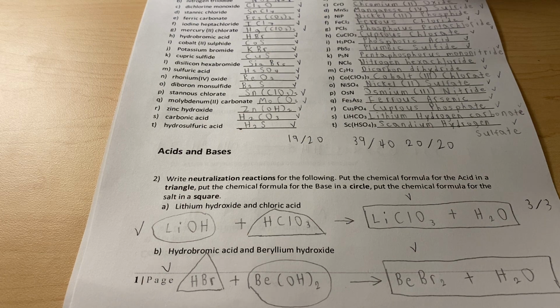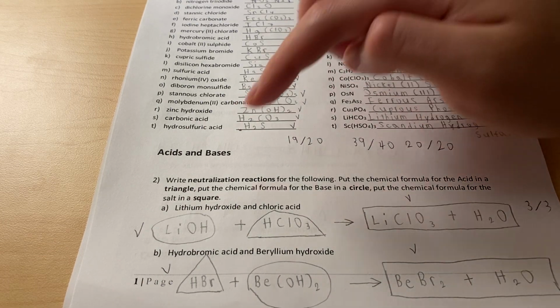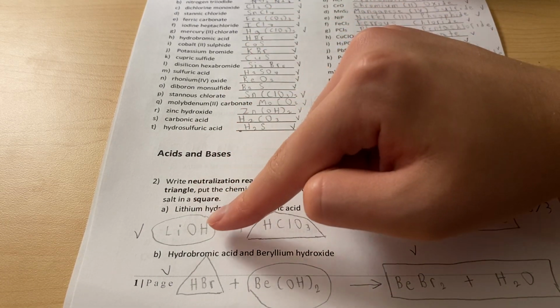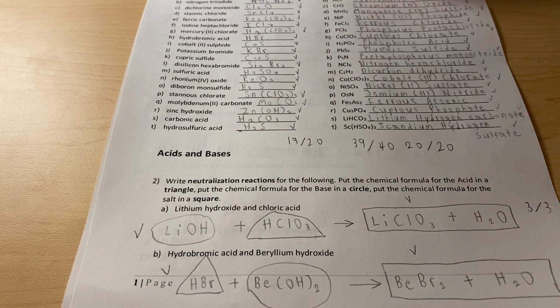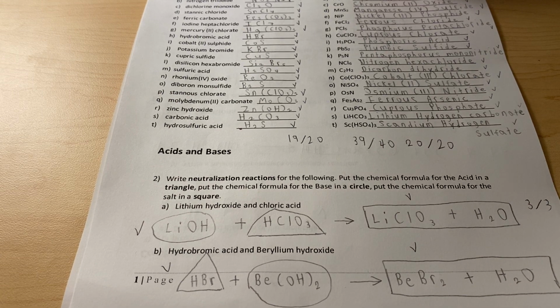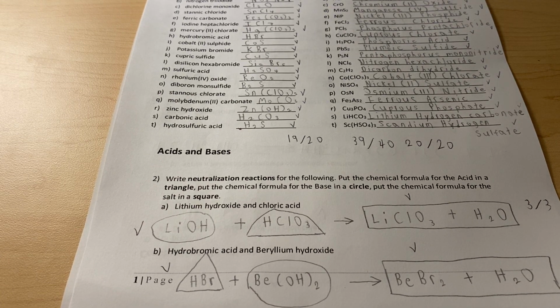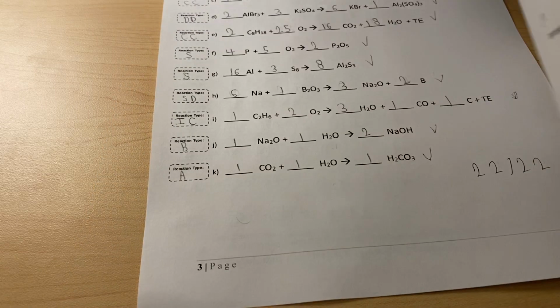Okay? And as you can see, this is a really bad circle, but I put the base in a circle, the acid in a triangle. This is a really bad shape too, and this is salt, I guess. Don't know why, but it's just salt, and it was right, okay? So I'm not gonna go over the second one, no need to, but here's the back side.